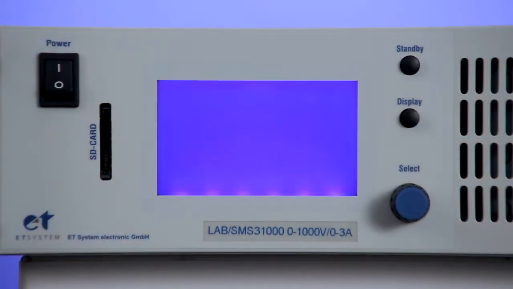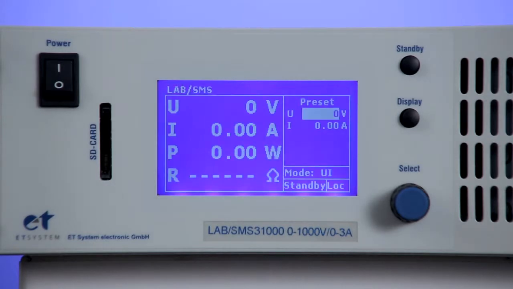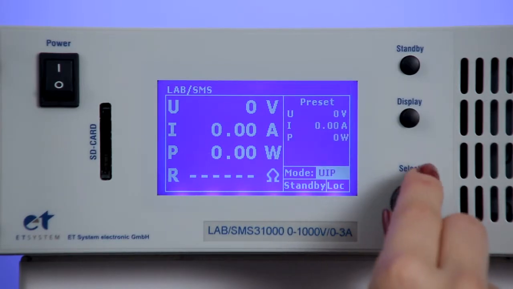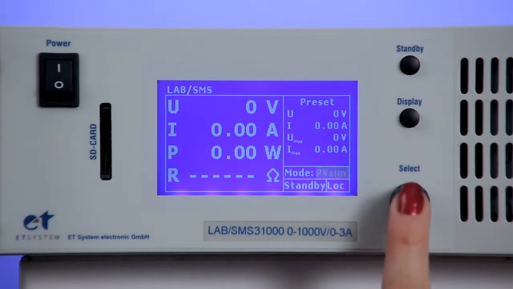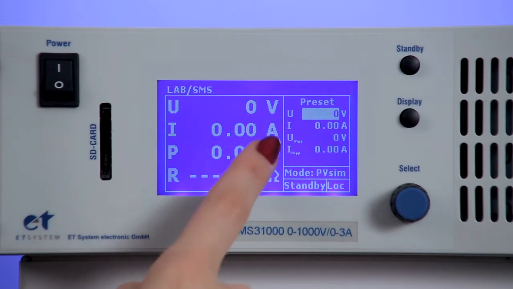Photovoltaic simulation mode. Photovoltaic simulation mode allows solar cells to be simulated. After turning on the device, we flip over to PVsim mode with the dial. We can now adjust the 4 parameters of the solar cell.